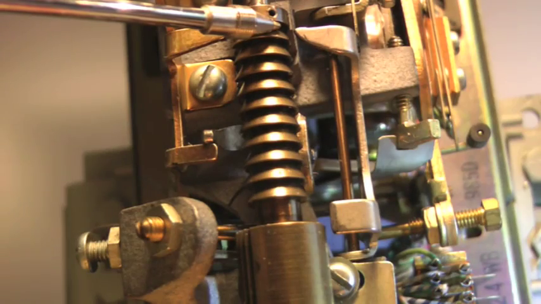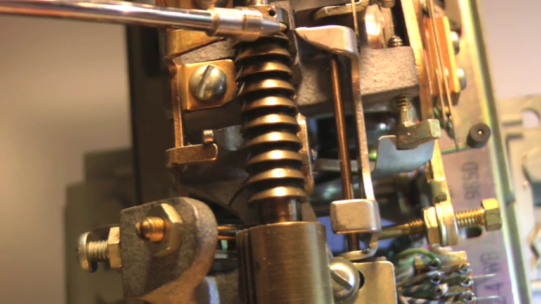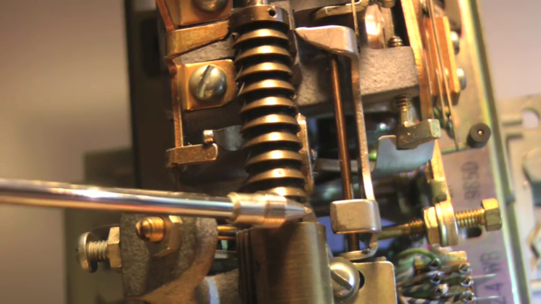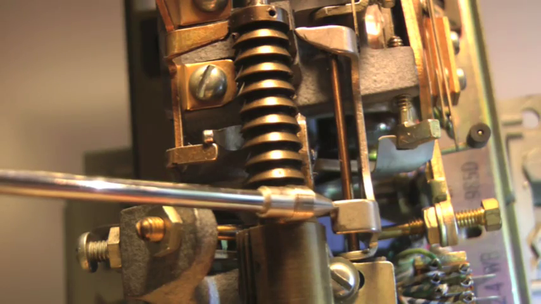Now, when the double dog is in its normal position, there is a gap here between the vertical ratchet teeth and the vertical dog, and there is a gap here between the rotary ratchet teeth and the rotary dog.